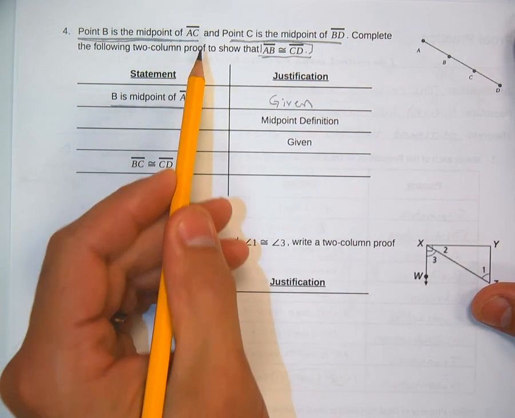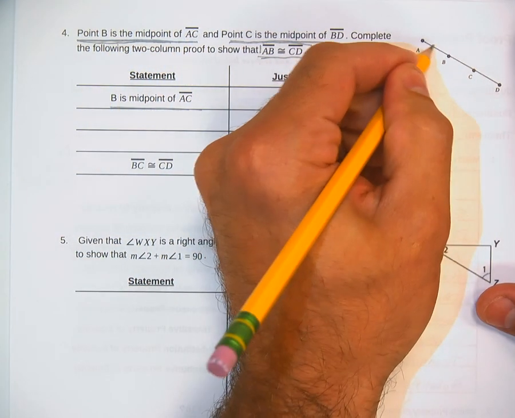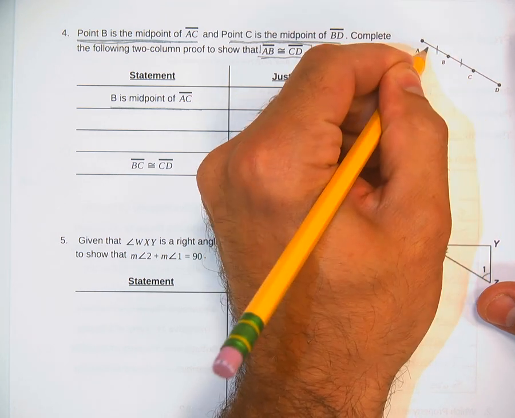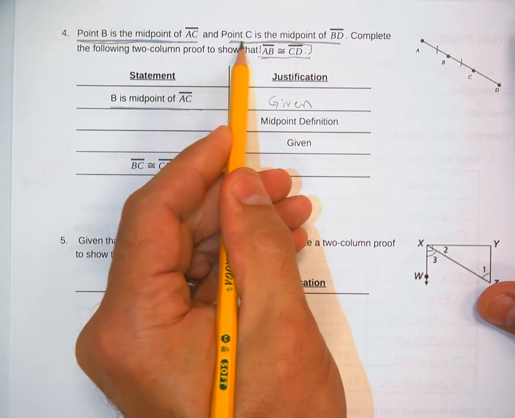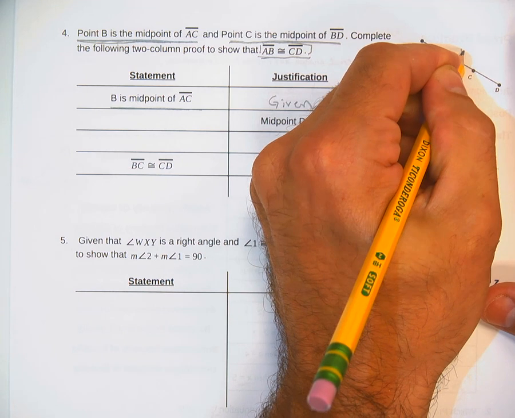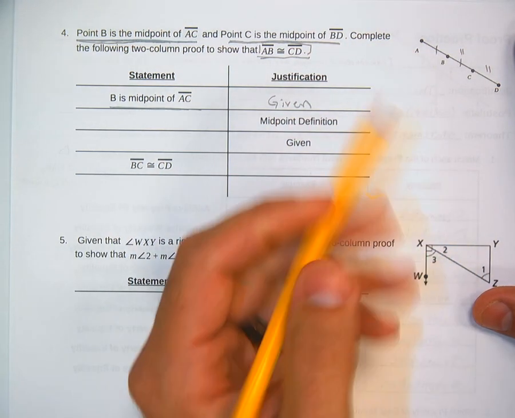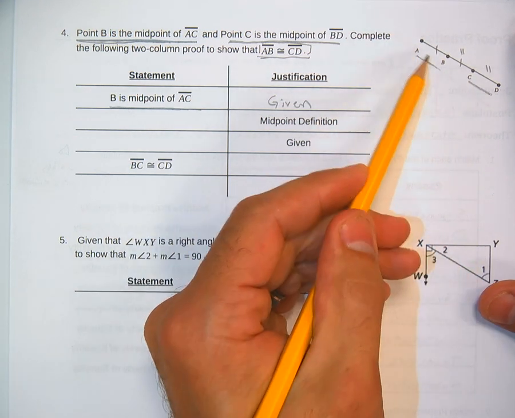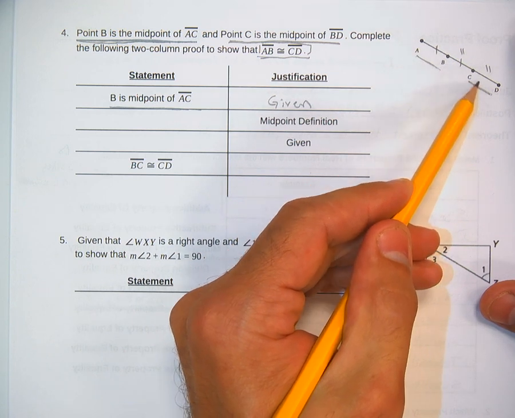When we just use common sense a little bit here, if B is the midpoint of AC, that means that segment AC is being split in half, so AB is the same as BC. And likewise, when point C is the midpoint of BD, that means that this segment and this segment will be the same. So hopefully your common sense is already rolling. If we're trying to prove that AB and CD are equal, your brain might go, well, duh, AB is the same as BC and BC is the same as CD.